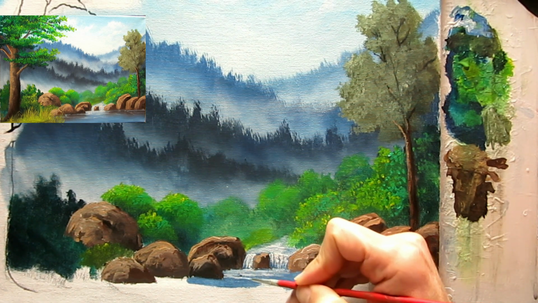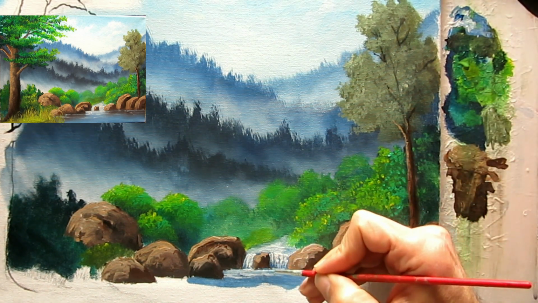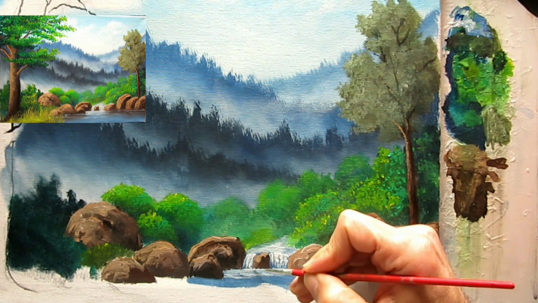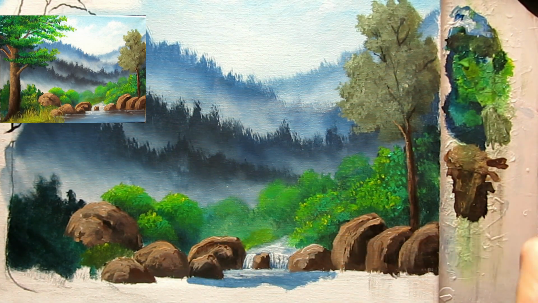We're probably not going to see any reflection immediately near the waterfall because of the white water, but around here we're going to create some reflection.